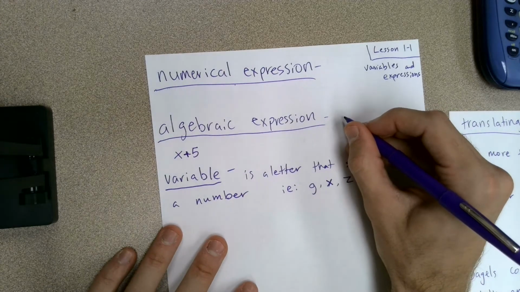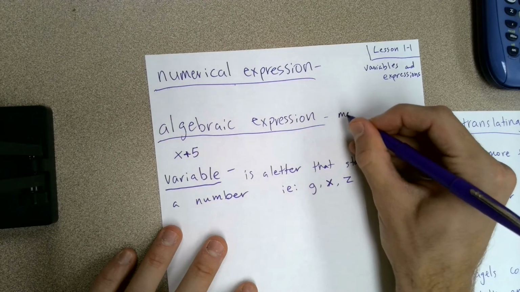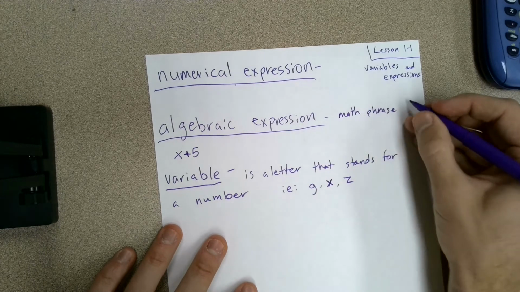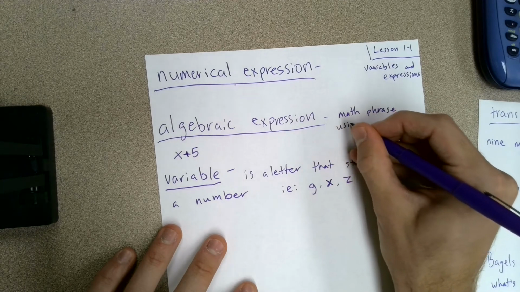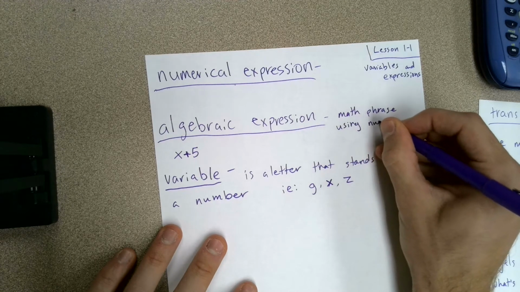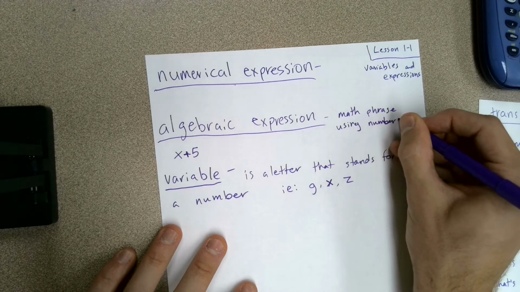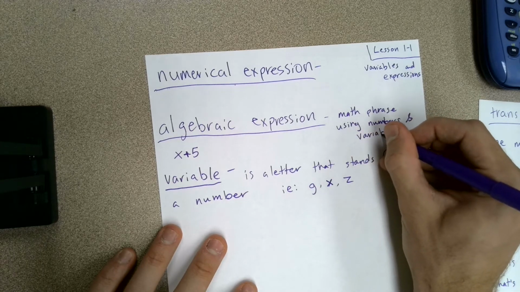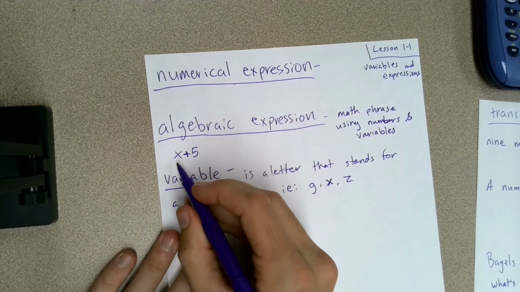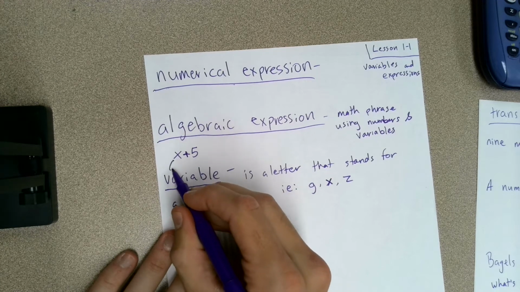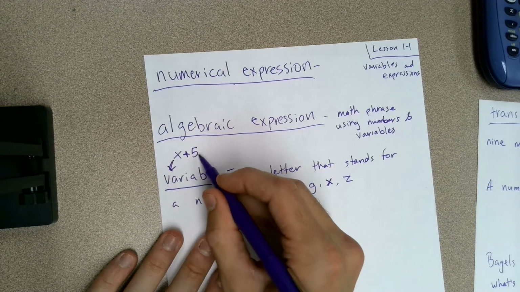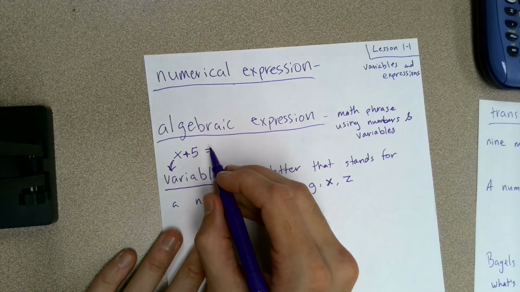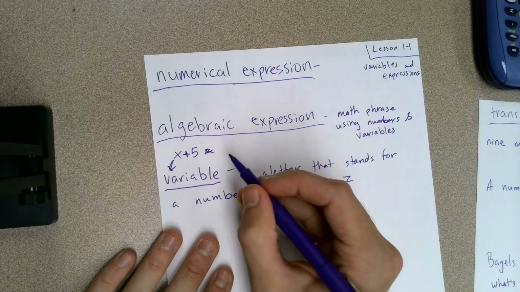It's a math phrase using numbers and variables. All right, so right here we have our variable and our number. So this is our algebraic expression, but we don't need an equal sign there.